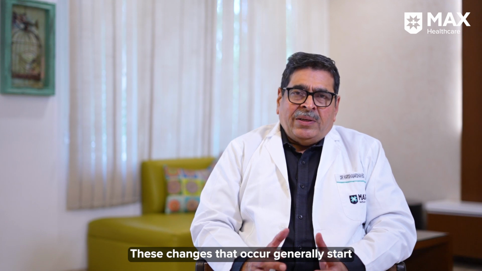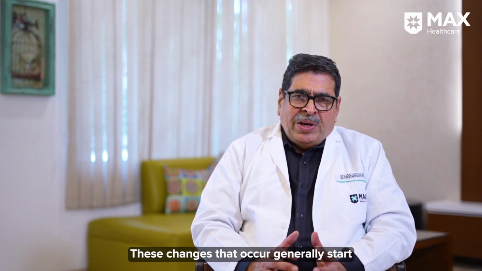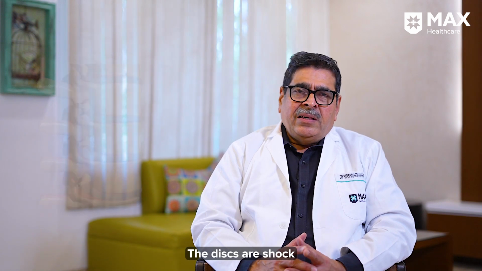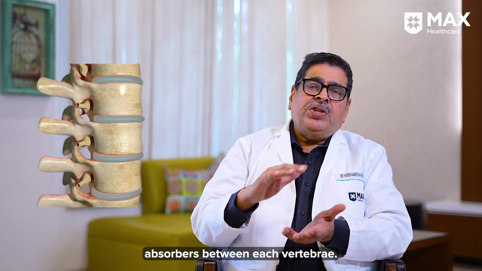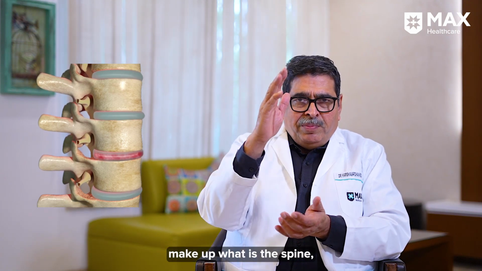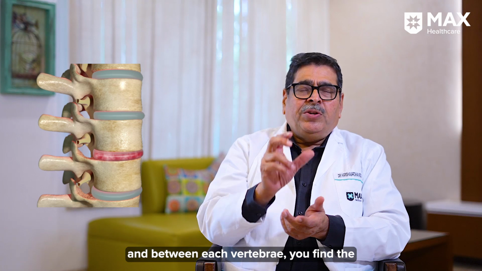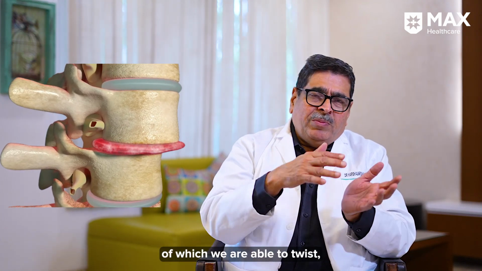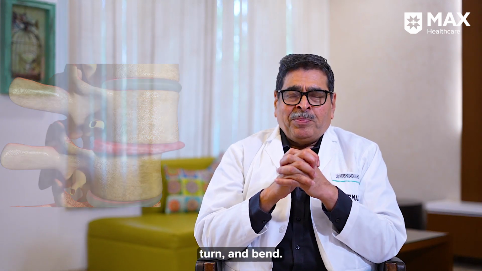These changes that occur are generally starting in what we call the discs. The discs are shock absorbers between each vertebra. The vertebra, one on top of the other, makes up the spine, and between each vertebra, you find a disc, which is a shock absorber, because of which we are able to twist, turn, and bend.